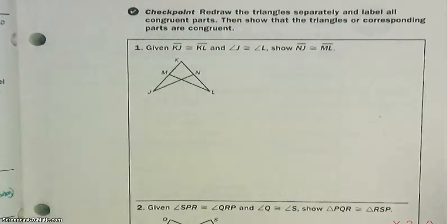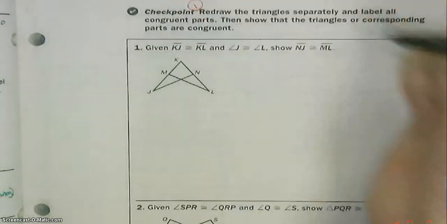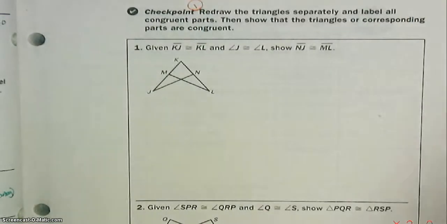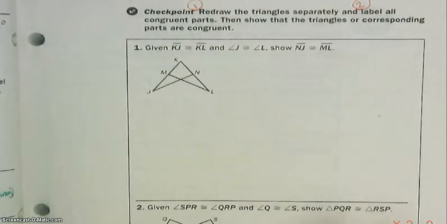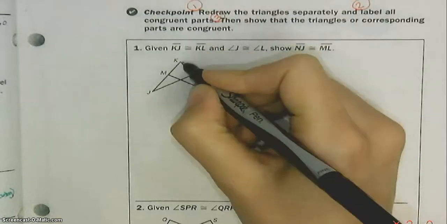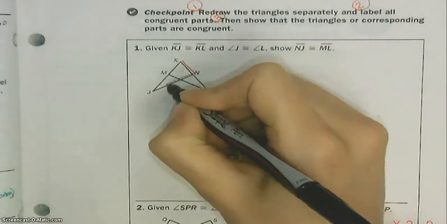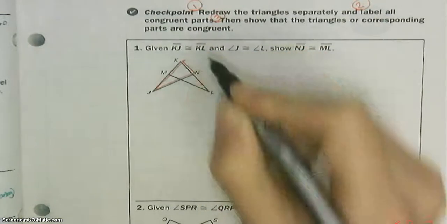All right, you need to redraw the triangle separately, label all the congruent parts, and then show that the corresponding parts are congruent. Okay, so here is the red triangle.